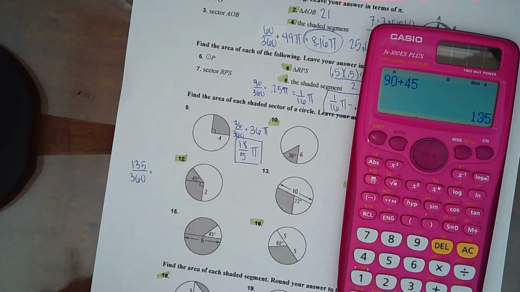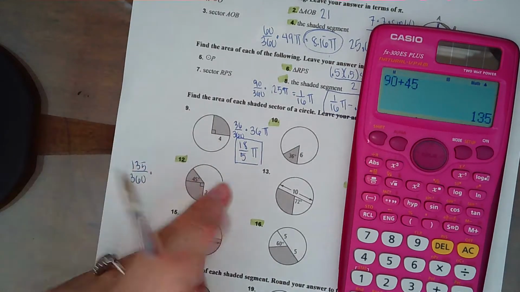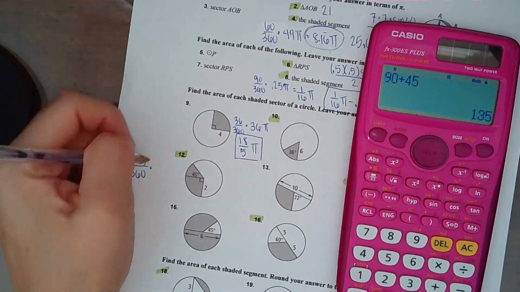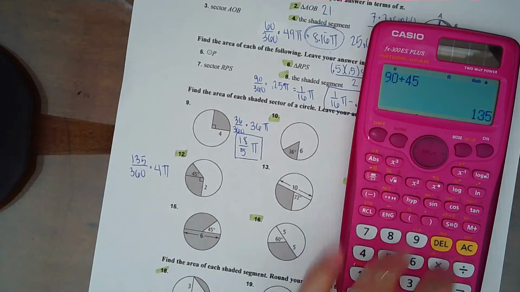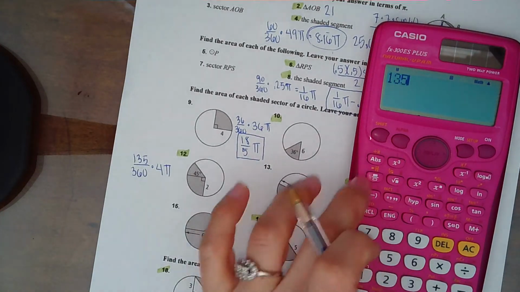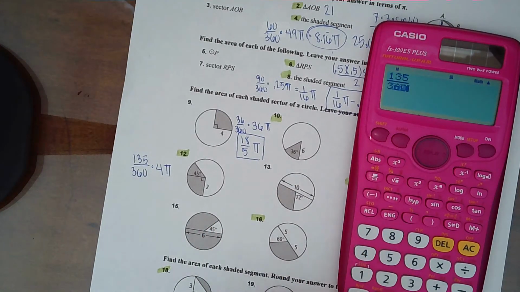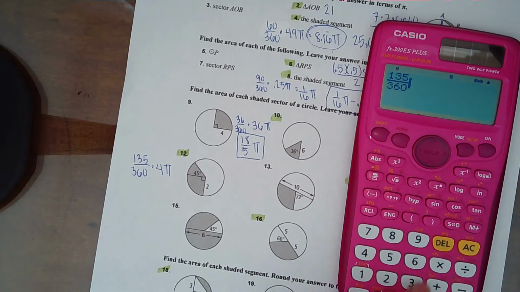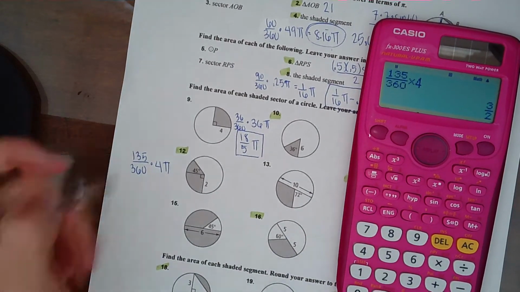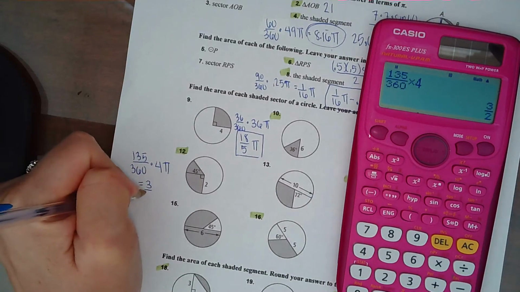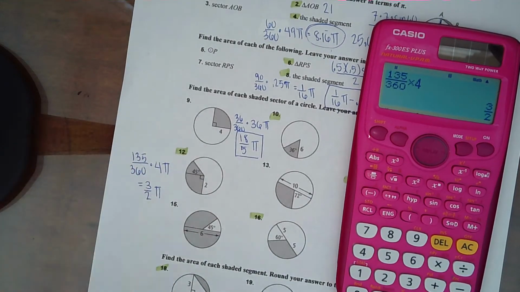And we're going to multiply it by our area of the circle, which if our radius is 2, then our area would be 4 pi. So now let's do 135 over 360, toggle over, times 4. And that's going to be 3 over 2. And then we just tag our pi on at the end.